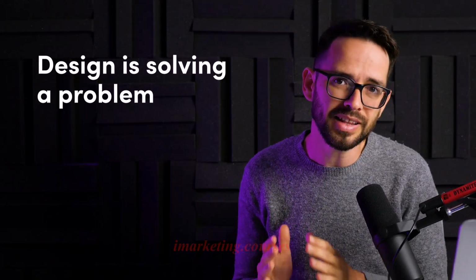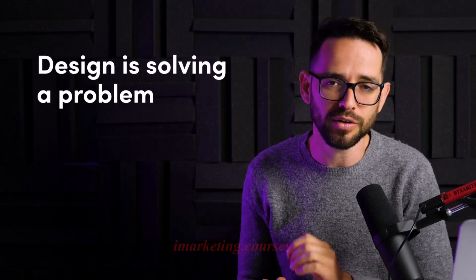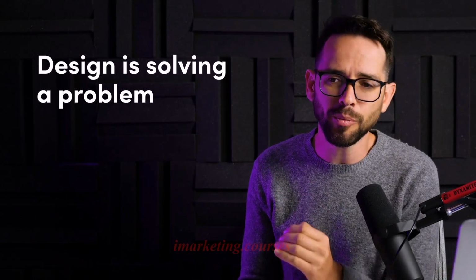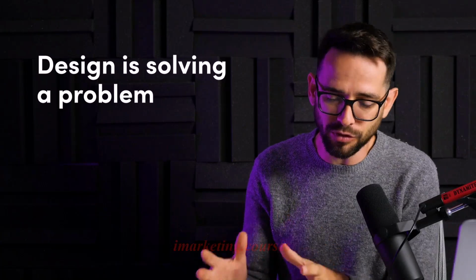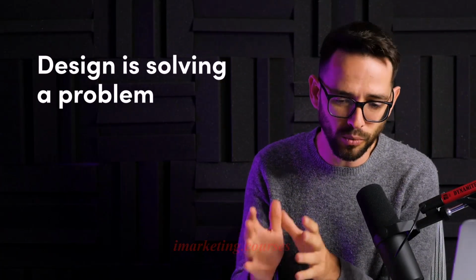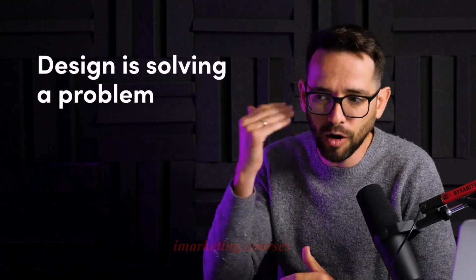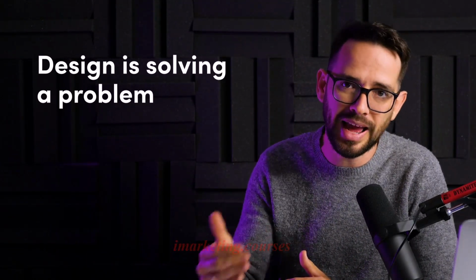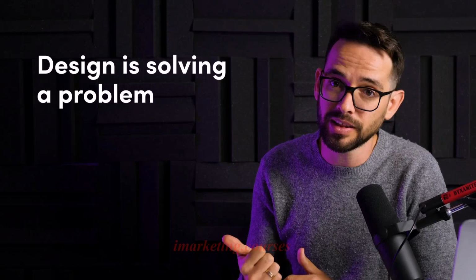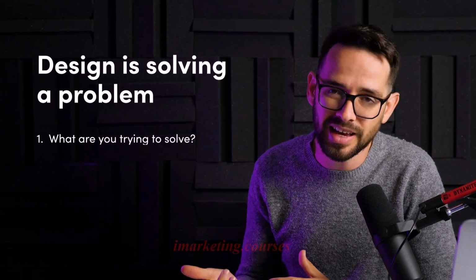Now, the reason I think this definition is very helpful is that if we have a problem and the design is the solution to that problem, that really helps me think about what I need to do next as a designer. The first thing I need to understand is, what is actually the problem?